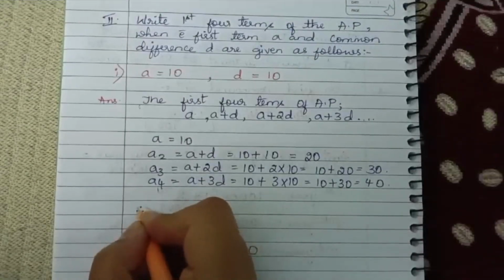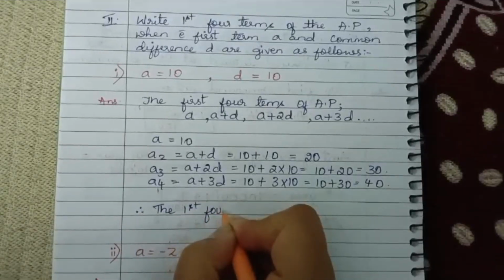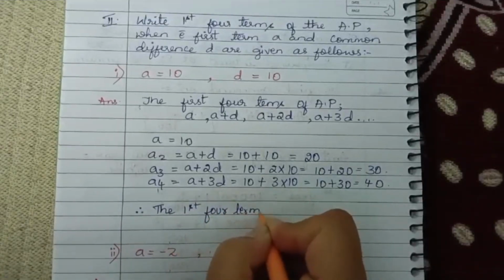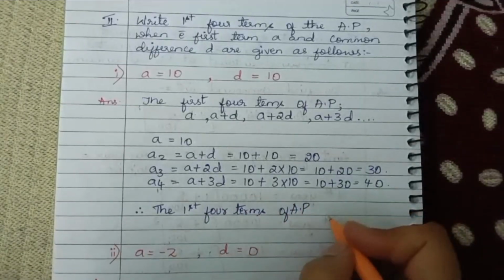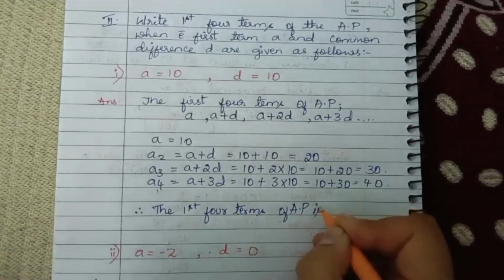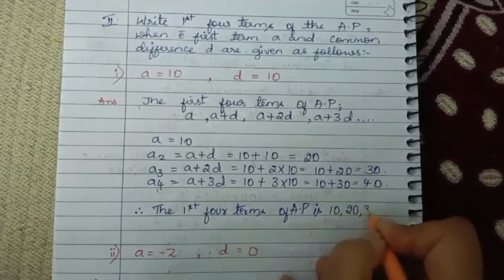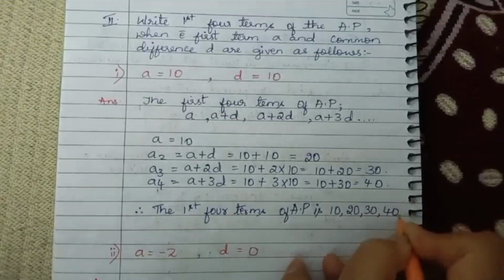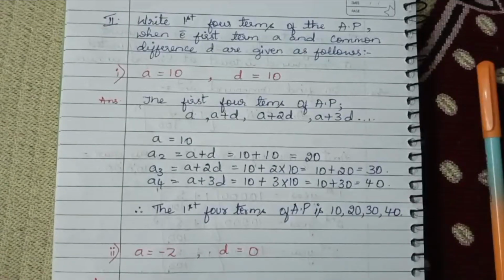Okay, now therefore the first 4 terms of AP is 10, 20, 30 and 40. Okay. So this is the complete answer for the first question. Now let us go to the second question.